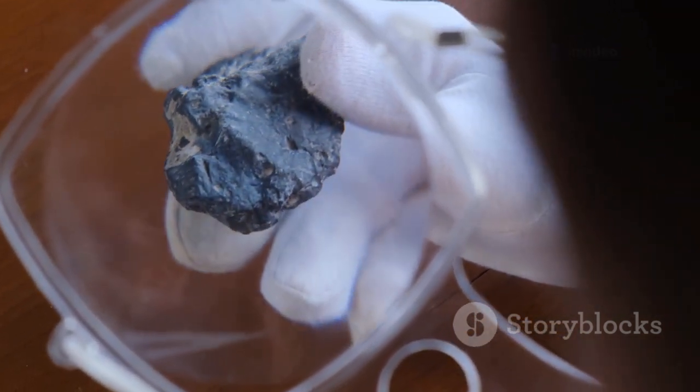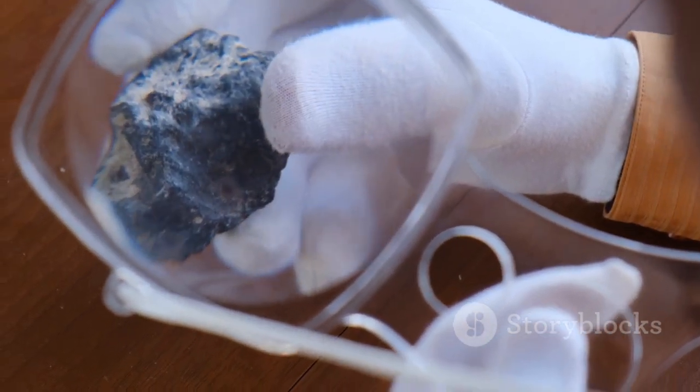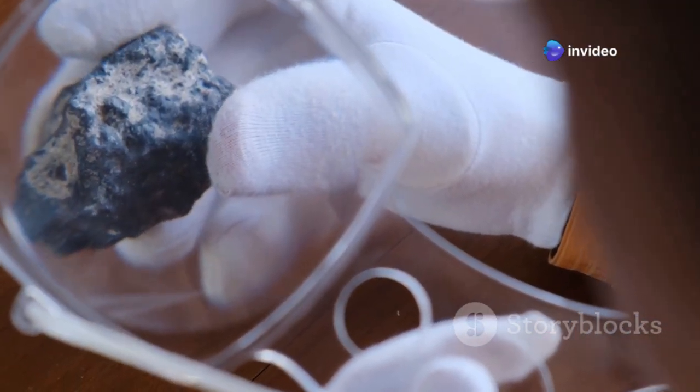By studying the past and present geological processes, scientists can better predict future changes and help develop strategies to mitigate the impacts on both human and natural systems.